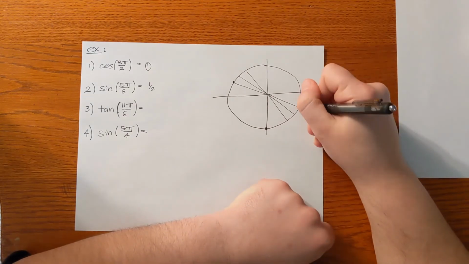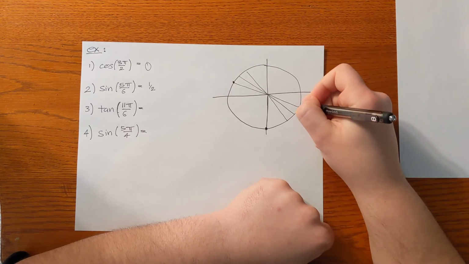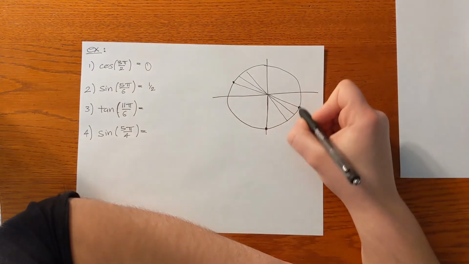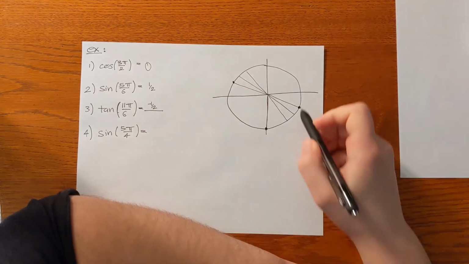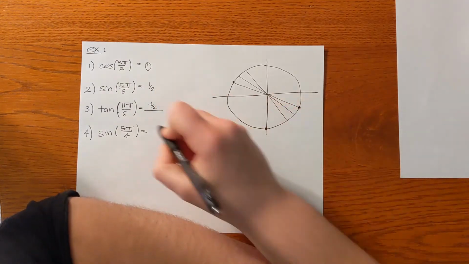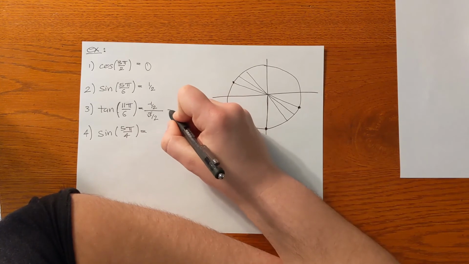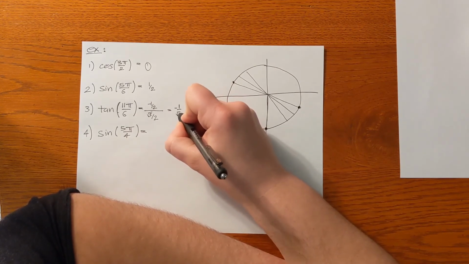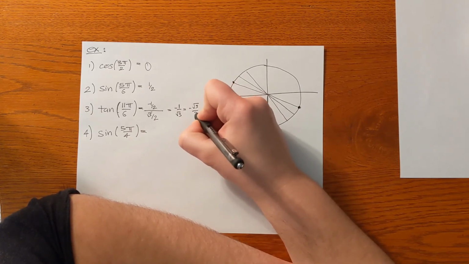We want tangent, which is sine over cosine, so y-coordinate divided by x-coordinate. The y-coordinate is the smallest one, but it's negative. Then the x-coordinate is the largest one, and it's in the positive direction. So this cancels out to negative 1 over rad 3, or we can rationalize the denominator and get that.